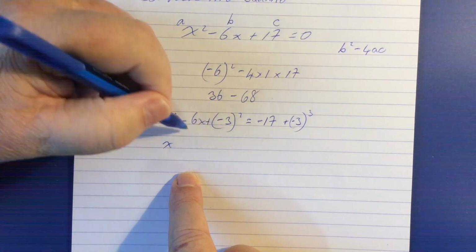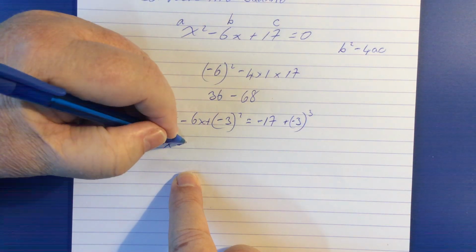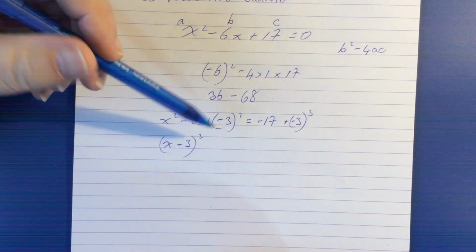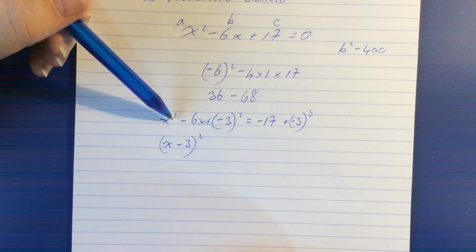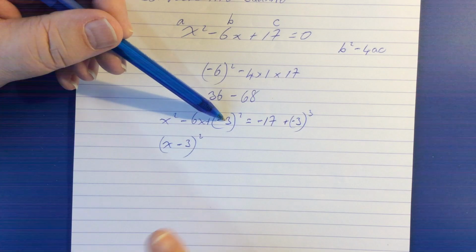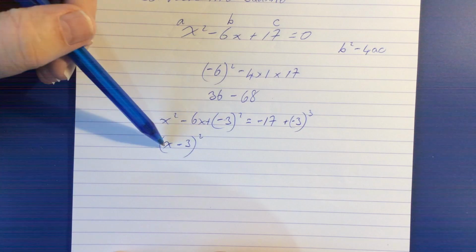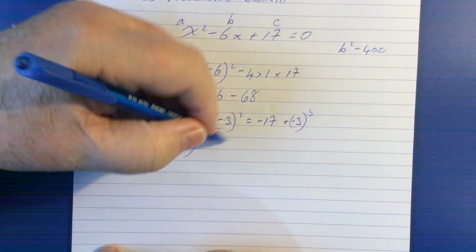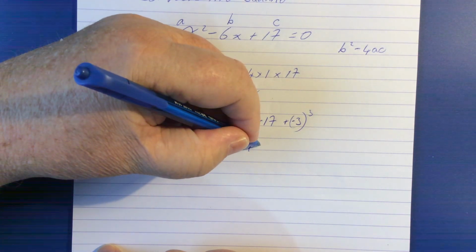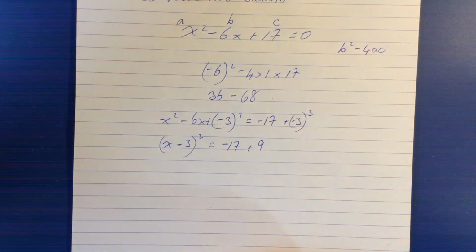And what that gives me is, if I take this and write it as a perfect square, as in a factorized perfect square, I get x minus 3 all squared. Now, this would expand to x squared minus 6x plus 9. -3 times -3 is 9. And I would factorize that to x minus 3. So that's this side of the equation. And over here, I have -17 plus 9. Unencouraging, just like up here.